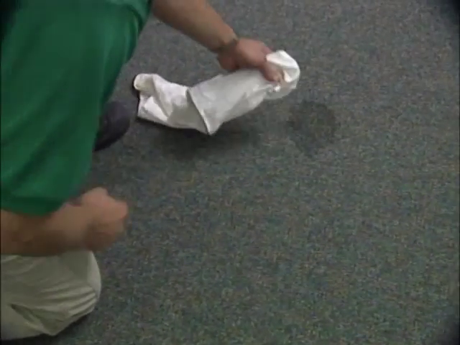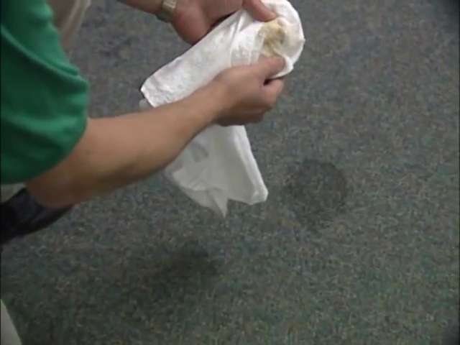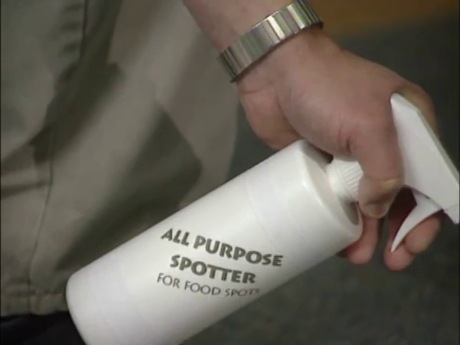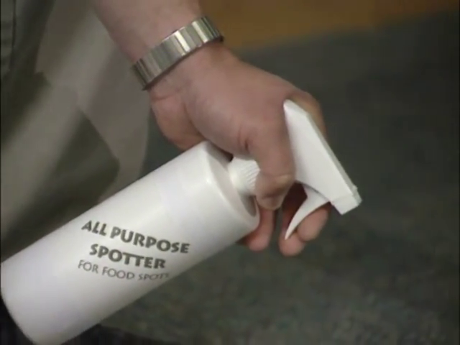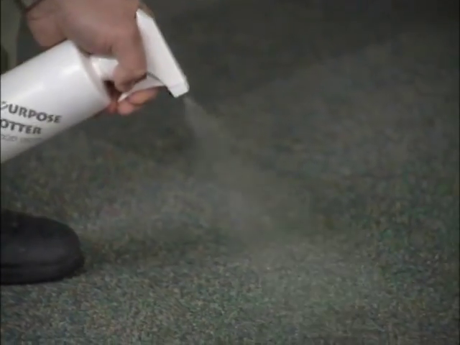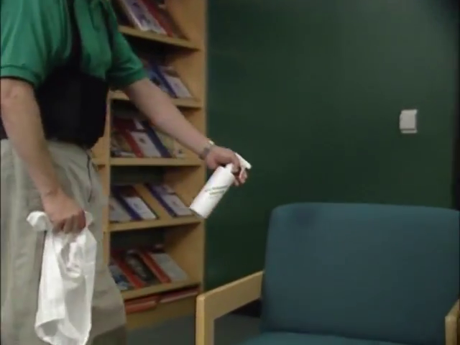If you cannot identify the spot, please discuss it with your supervisor. Remember, trying to improperly treat a spot can cause it to become a permanent stain. It is best to use a broad spectrum spotter, one that removes 85% of common water and solvent-based stains. A spotter needs to clean without leaving a sticky residue and work equally as well on carpet and upholstery.